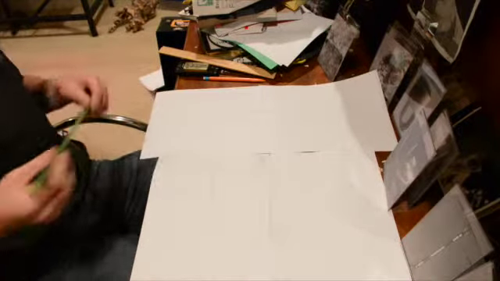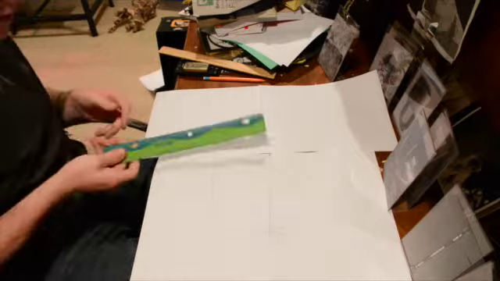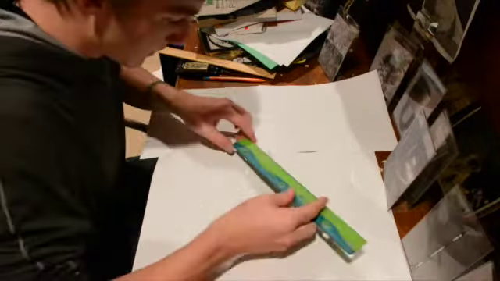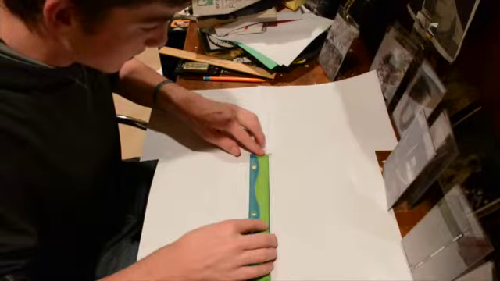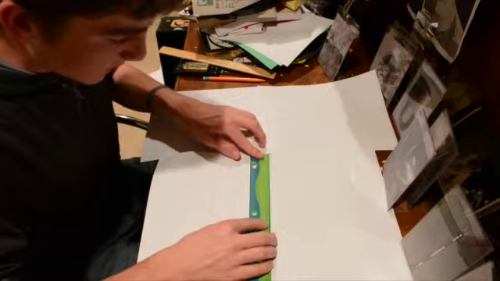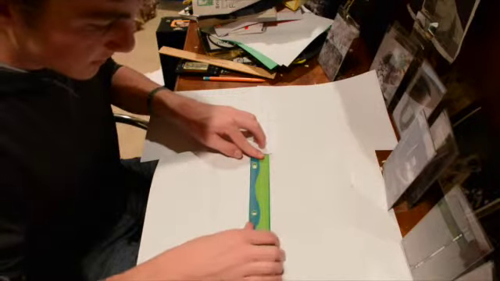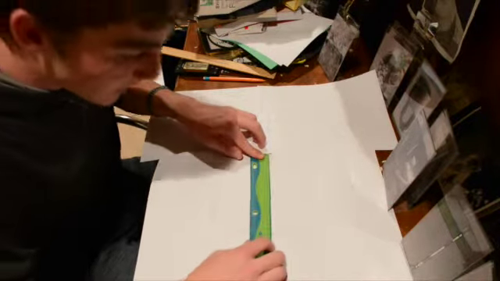Okay, so once we have the center of the circle, we can find the radius. I'm just going to measure this because it's impossible to find distance just from unlabeled diagrams.